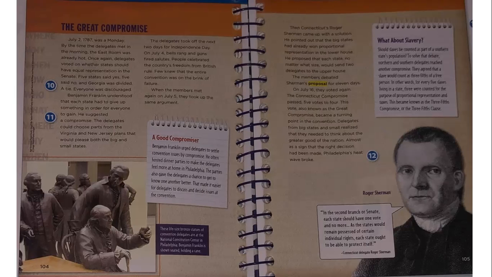The delegates could choose parts from the Virginia and New Jersey plans that would please both the big and small states. The delegates took off the next 2 days for Independence Day. On July 4th, bells rang and guns fired salutes. People celebrated the country's freedom from the British rule. Few knew that the entire convention was on the brink of failure.